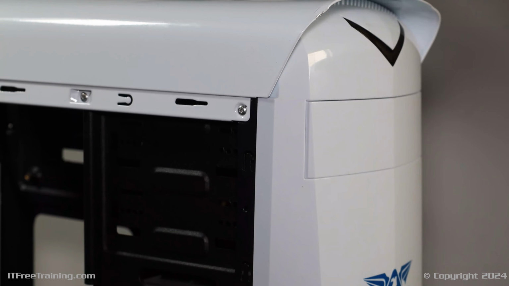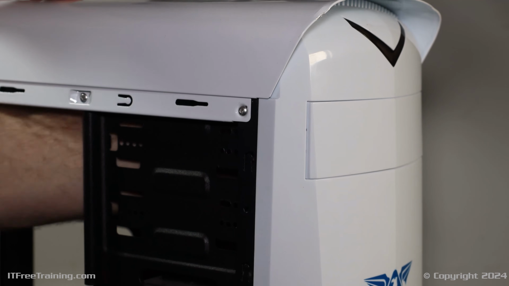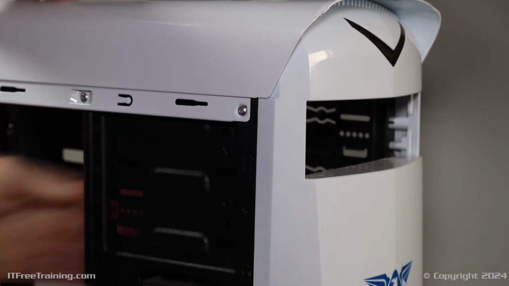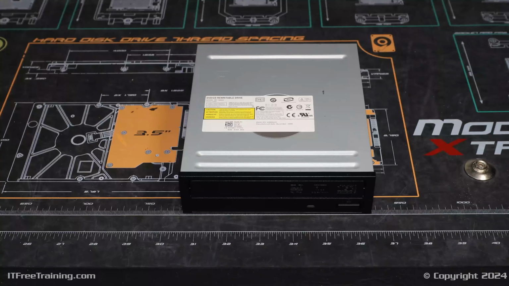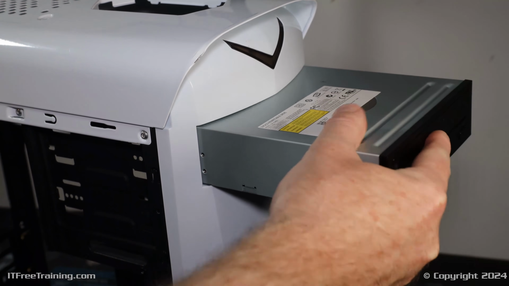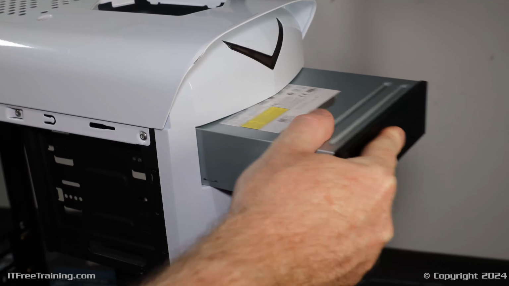I will now install the optical drive. Before I can do this, I need to push out the blanking panel at the front. In some cases, there may also be a metal blanking panel blocking the bay that needs to be removed. If you have trouble getting the panel out, you may need to use a flathead screwdriver to help lever the panel out. To install the optical drive, it's just a matter of sliding it into the case. If you have trouble getting it to go in, wiggle the drive a little bit.